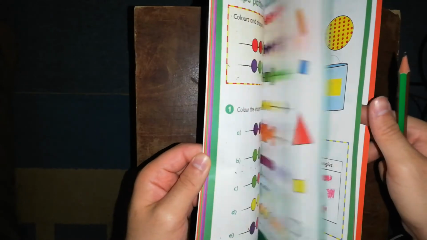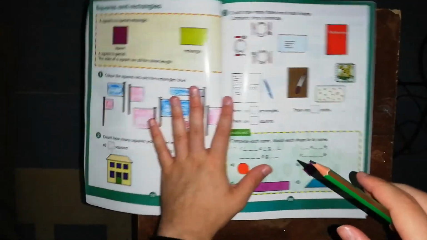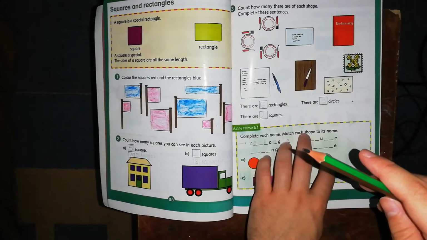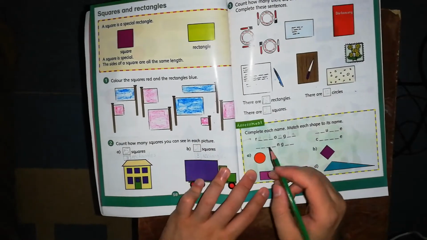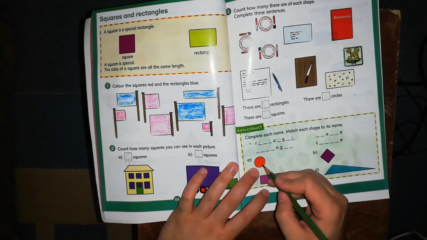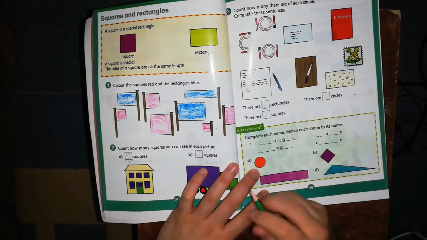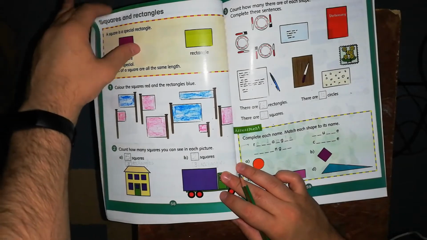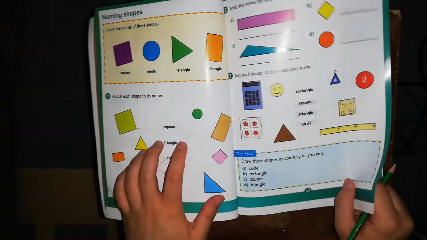Okay, let's see. Okay, great. Here are the questions. Complete each name, match each shape to its name. So this was the last lesson's homework. Now here, rectangle. Here, NG. Let's see. So it can't be a rectangle. It must be something else with NG in its name.